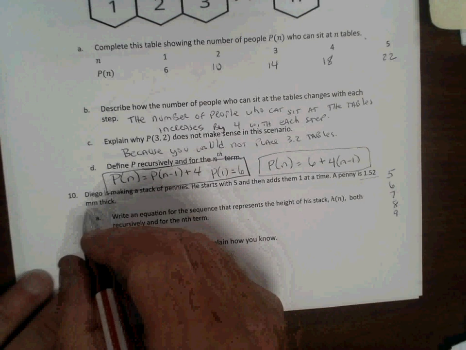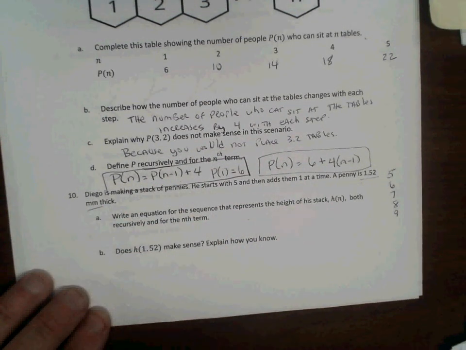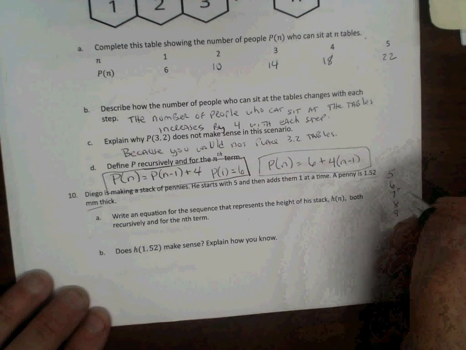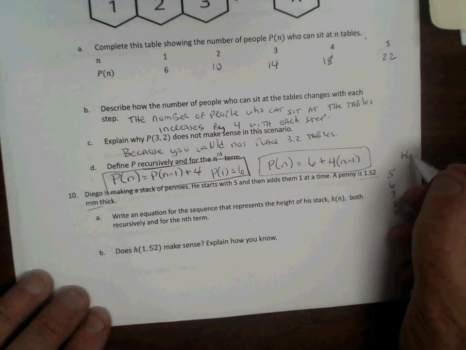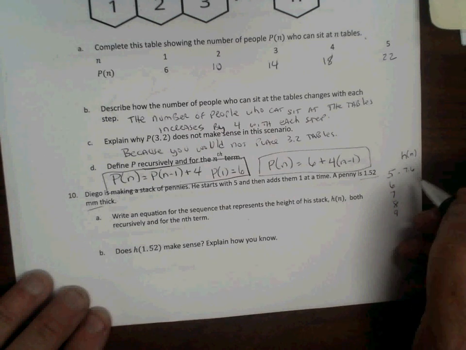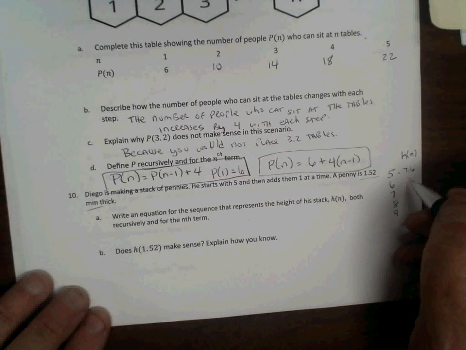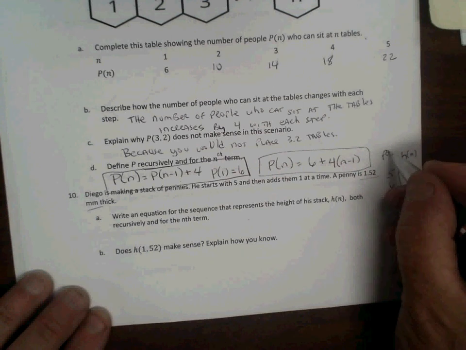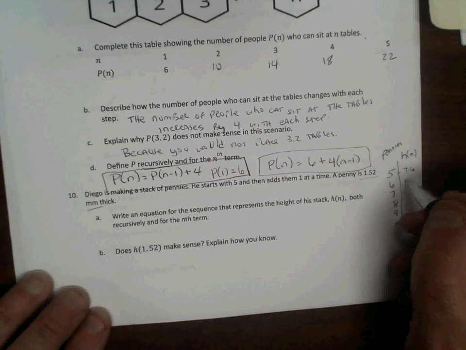If a penny is 1.52 millimeters, 5 times 1.52, right? The height, we'll call this h of n, is going to be 5 times 1.52. That's going to be 7.6. And then the 6th penny, we're going to add 1.52, right? This is the number of pennies here. And what's that equal? 9.12.